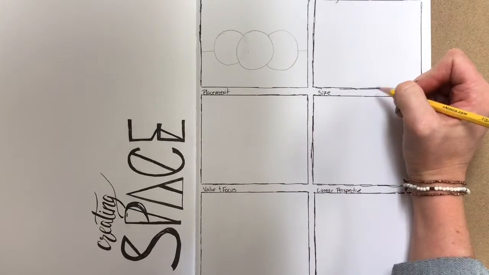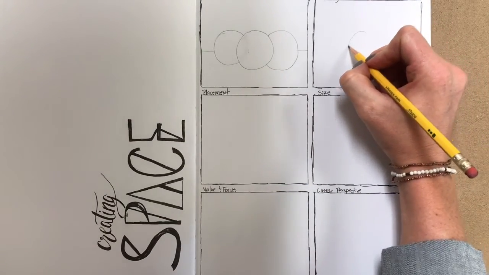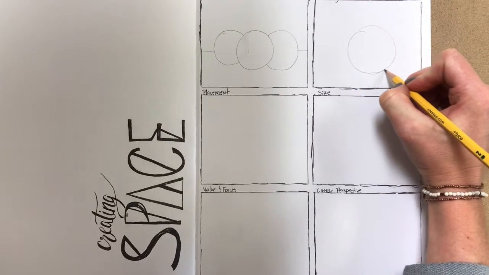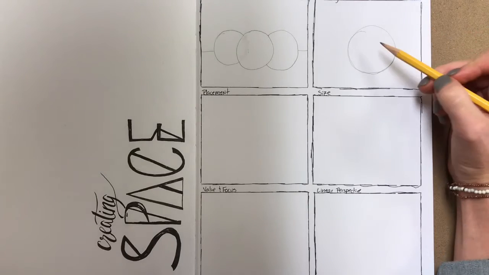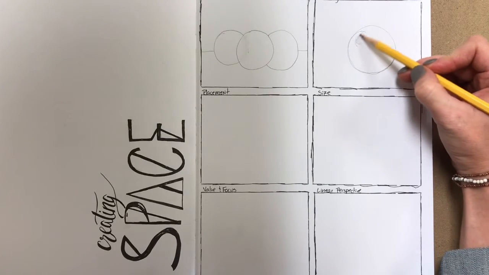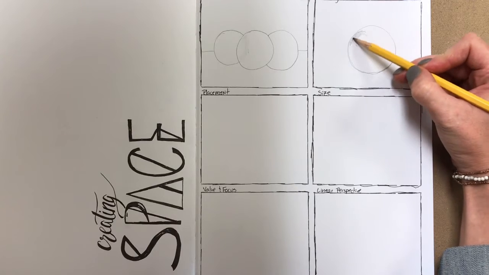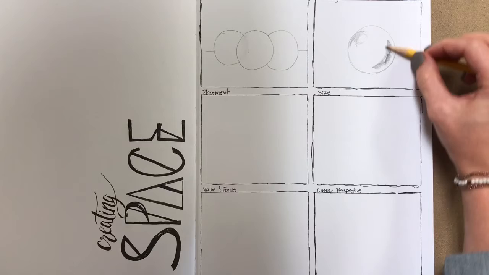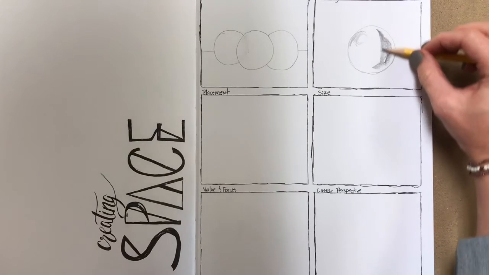In the next box over here, we have shading. So starting off again with a circle, and this time around we are going to create a sphere. Now, if you've done this before, this should be practice and relatively easy.